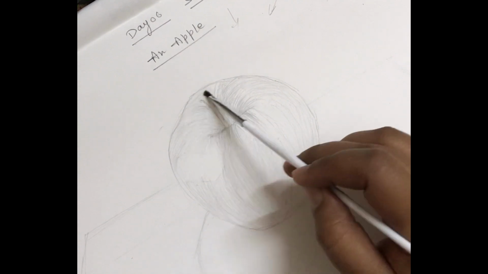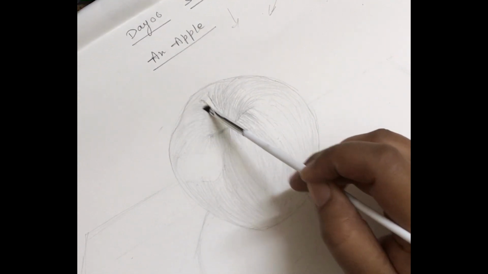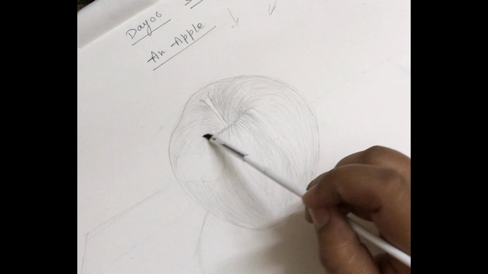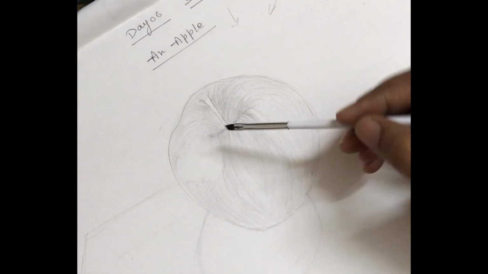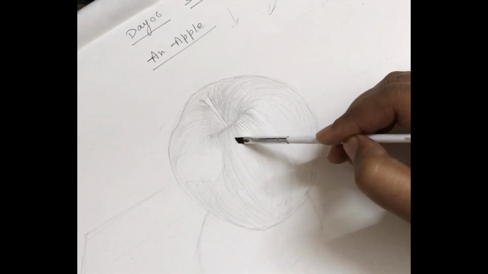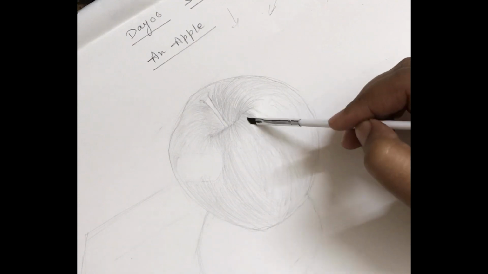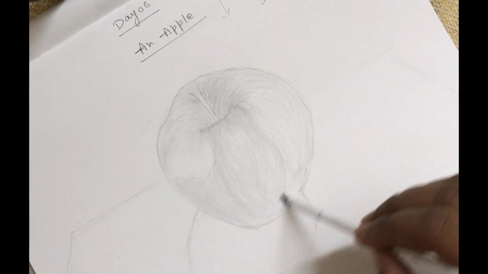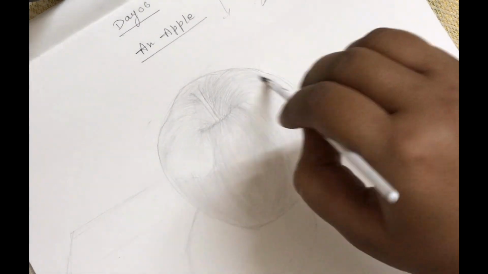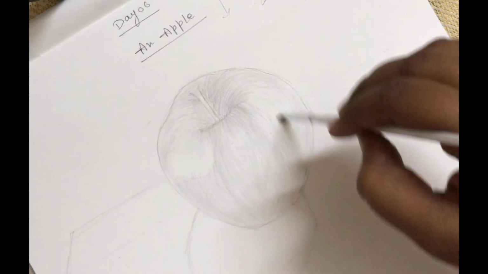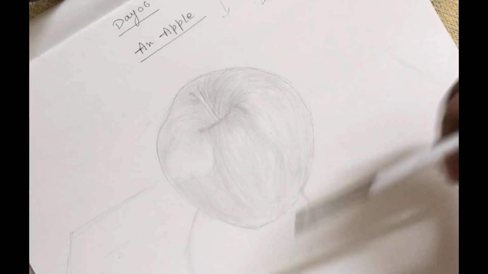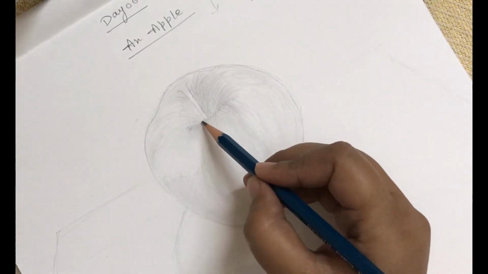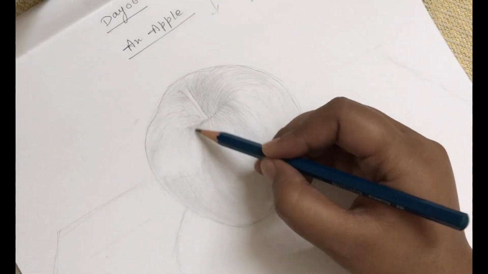Now I'm blending the shading a little bit with the help of brush, and this is a simple paint brush you can get outside in the market. This I had already available at my home, so I have started using this. This is quite good, and while blending, you need to just use the circular motion and blend it in the direction of the shade itself.